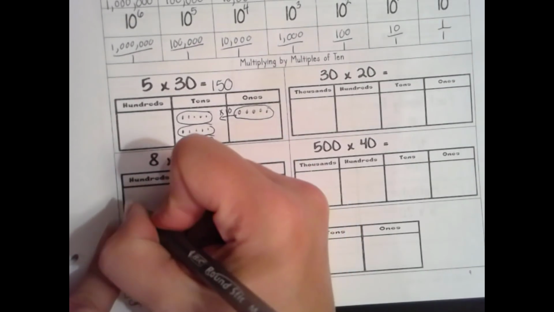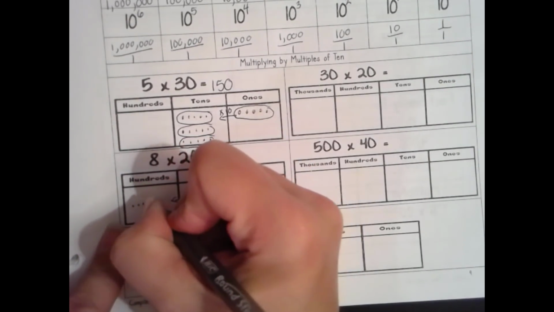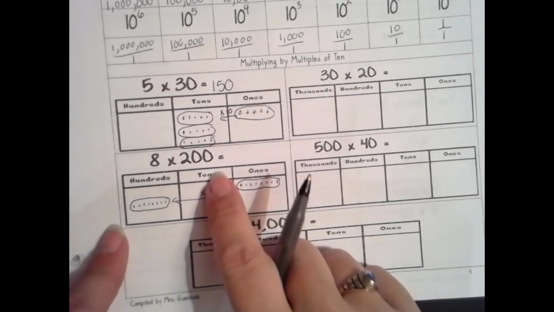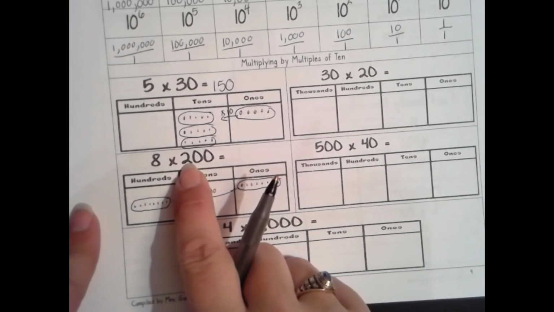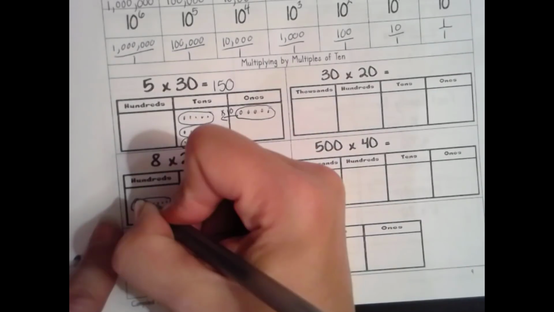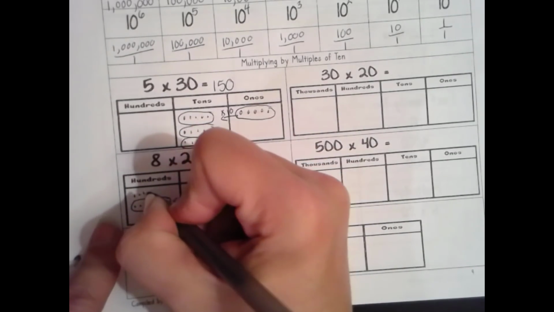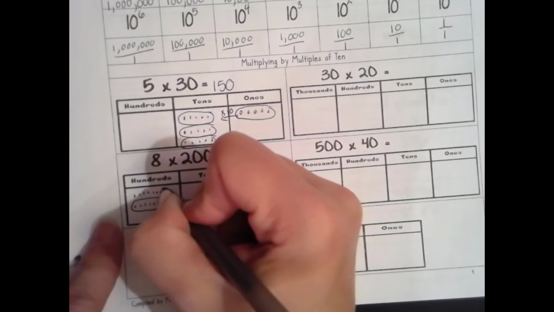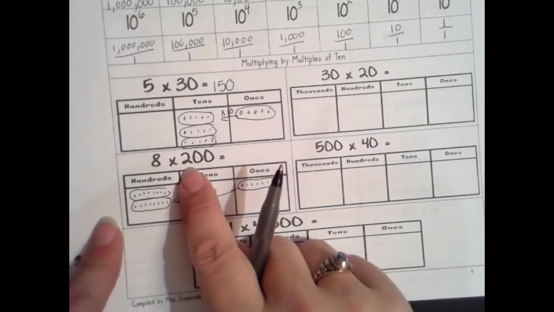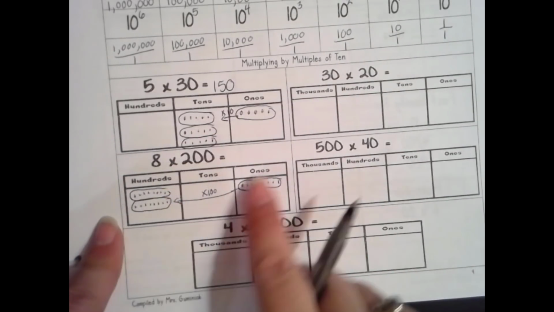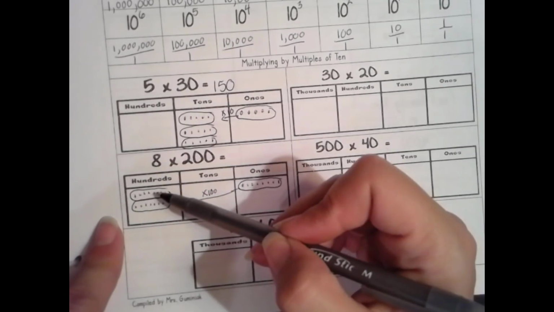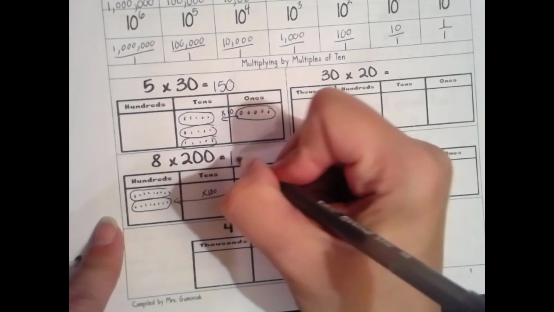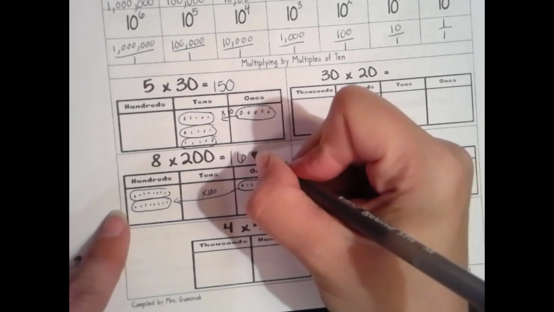So we have one group of 8. 1, 2, 3, 4, 5, 6, 7, 8. That moved all the way over to the hundreds, but I don't want just one group. I need 2, because it's 200 times it. So I need another group. 1, 2, 3, 4, 5, 6, 7, 8. Because it's 2 in the hundreds. 2 groups of 8 in the hundreds. So we have 8, 16 hundredths.